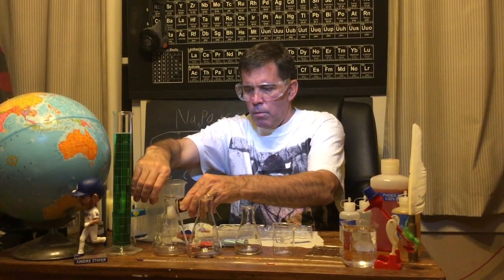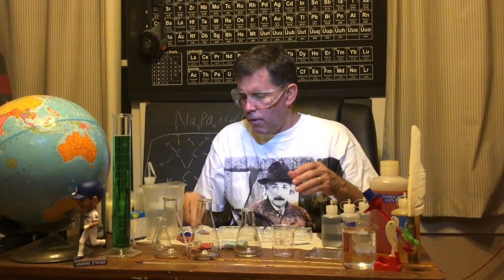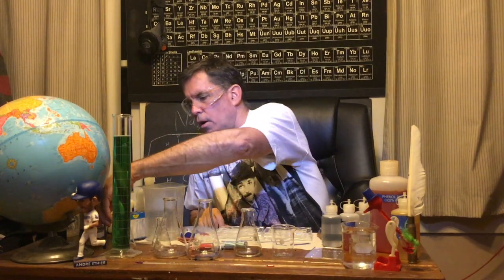So some indicators are best if they're on paper like this, very simple, but some indicators are better if they are dissolved. And this is phenolphthalein. Right now, you might say it's clear, but that's not a color. We call this colorless.